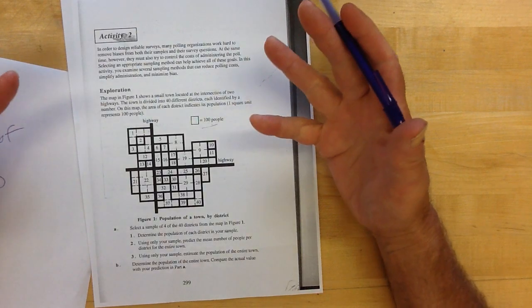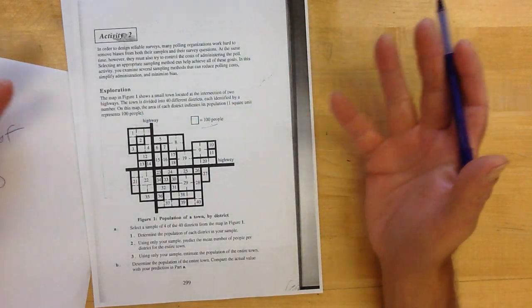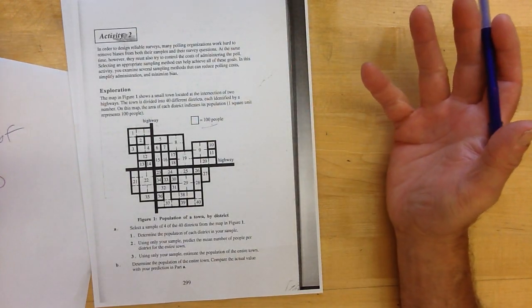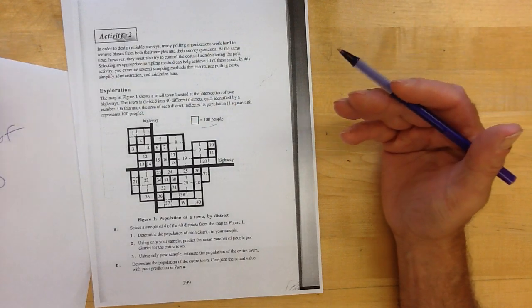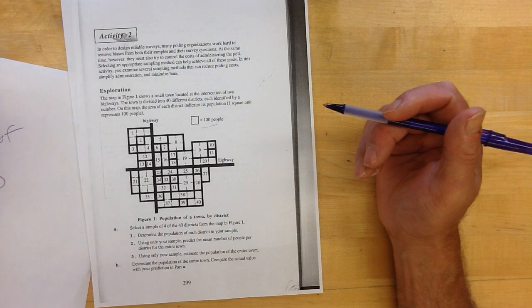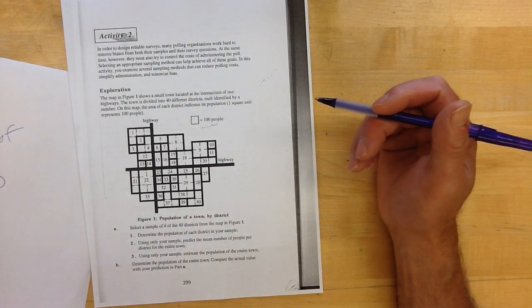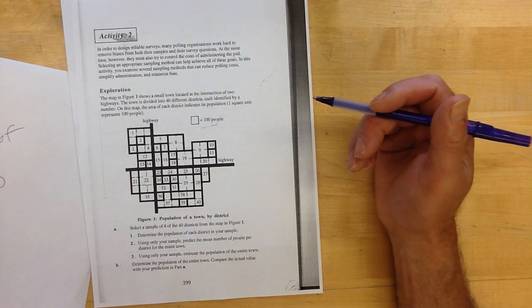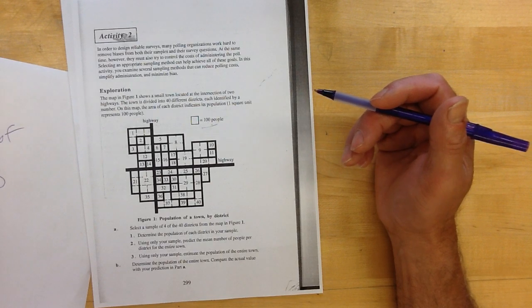What we want to do is estimate the population of the town. I don't know how big this town is. So we're going to conduct the four basic kinds of samples. I'll have to think about the cluster sample. I'll show you how to conduct these kinds of samples, and we'll see how they compare to the true average, which I do know.